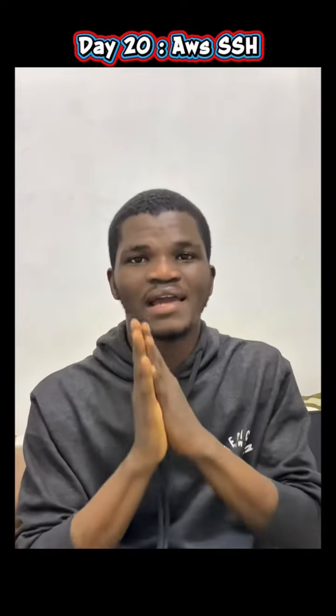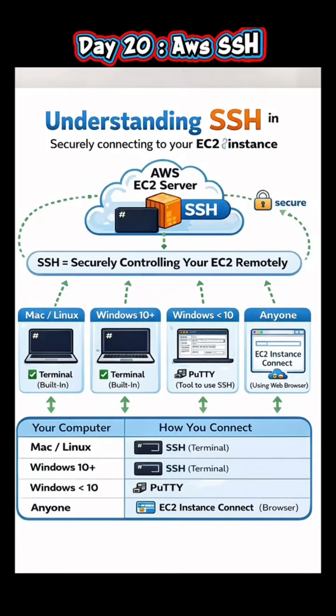Now, what kind of devices can we use to connect with SSH? Number one is if you are using macOS or a Linux operating system, you can use SSH to connect to your EC2 server directly, because SSH is already pre-installed on those devices. Number two is that if you are using Windows 10 and above, you can use SSH because SSH is pre-installed on it. Then number three, if you are using Windows below Windows 10, you cannot use SSH to connect to your EC2 server.